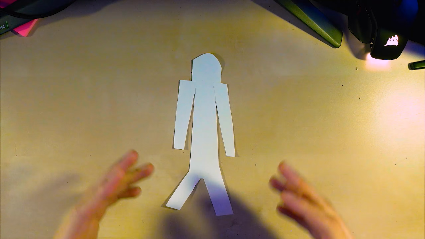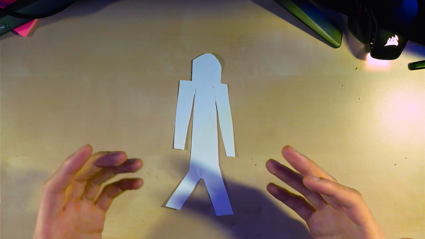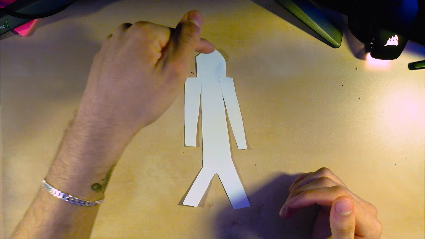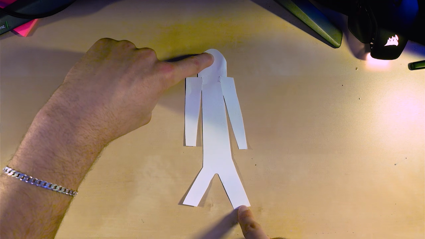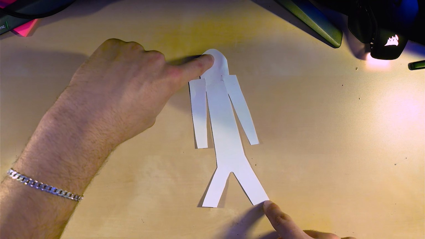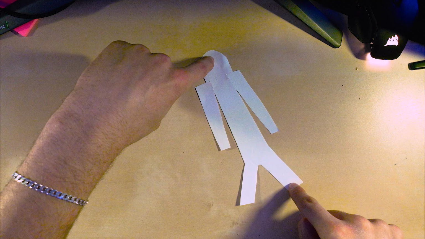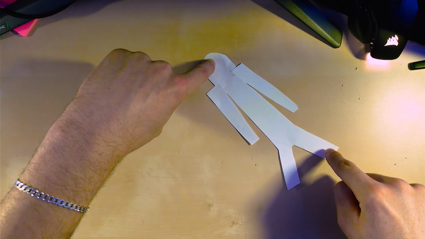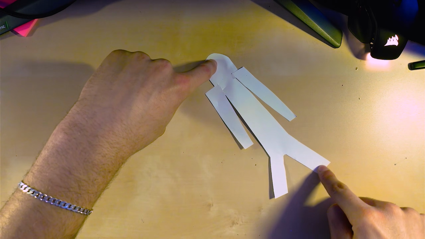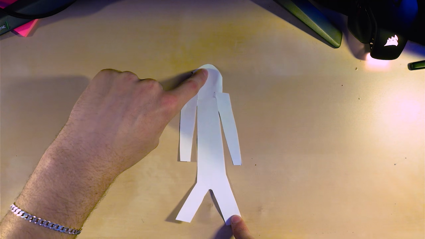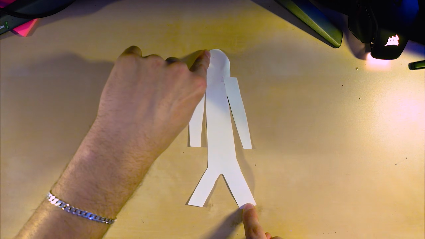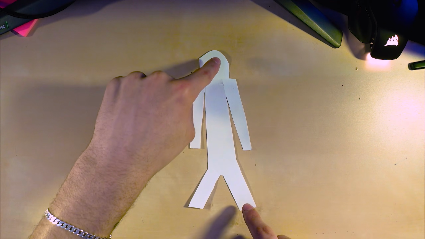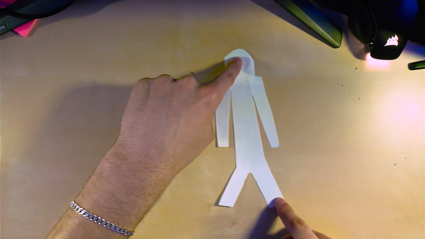So essentially, creating a pin with the puppet tool looks like this. Let's say I'm making one pin at the head and I'm making another one at the bottom. Now, if I was to move the bottom pin, this is what would happen. It's going to rotate around the head because I've created a pin here. And if I was to move the head pin, it would rotate around the foot because I've created a pin there. Now you can animate both pins and that would look like this.